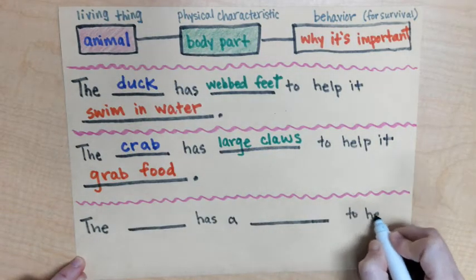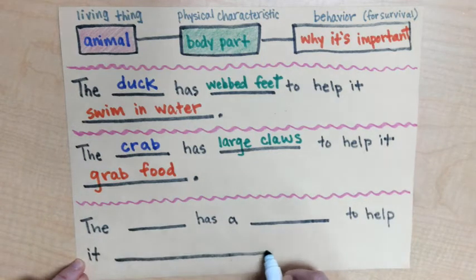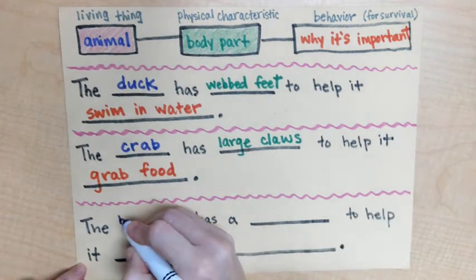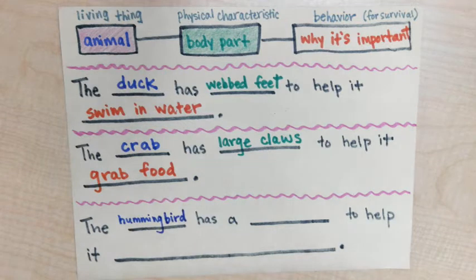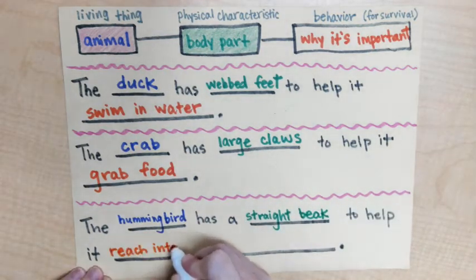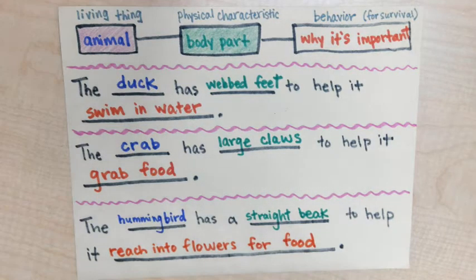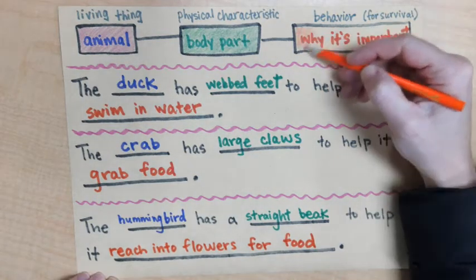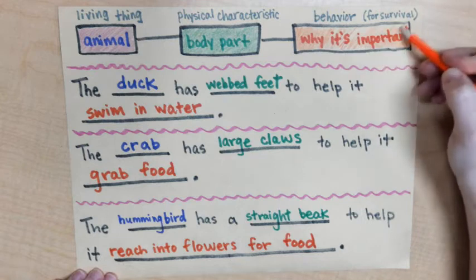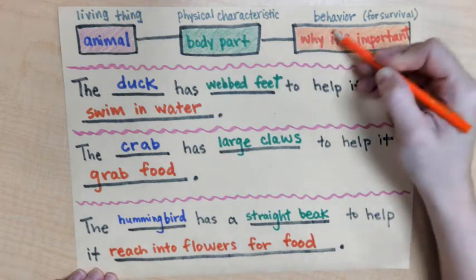The hummingbird has a straight beak to help it reach into flowers for food. So our animal is our hummingbird. Our body part that we're talking about is the straight beak, and its behavior is reaching into flowers for food.